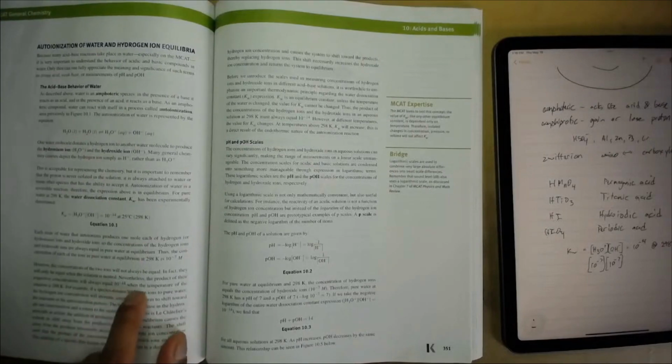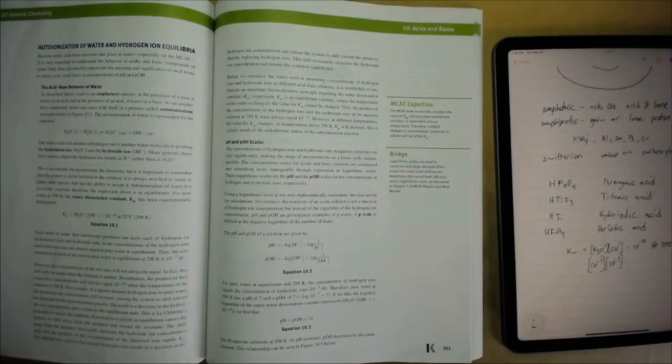However, the concentrations of the two ions will not always be equal. In fact, they will only be equal when the solution is neutral. Nevertheless, the product of their respective concentrations will always equal 10 to the minus 14 when the temperature of the solution is 298 Kelvin. For example, if a species donates hydrogen ions to pure water, the hydrogen ion concentration will increase, causing the system to shift toward the reactants in the autoionization process. The result is a decrease in the hydroxide ion concentration and a return to the equilibrium state.